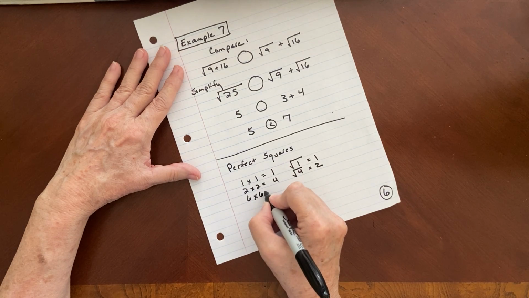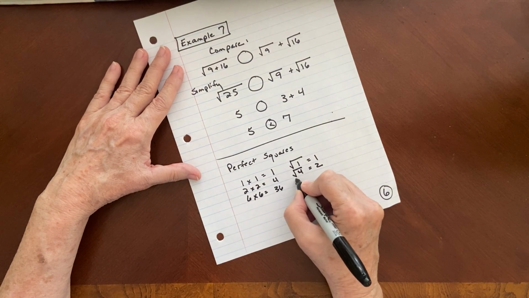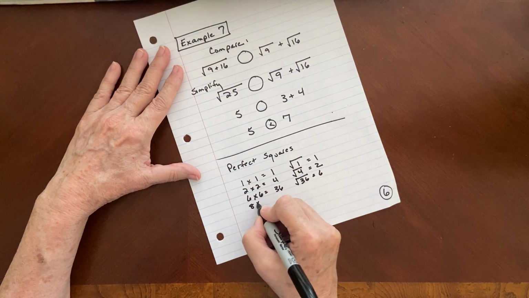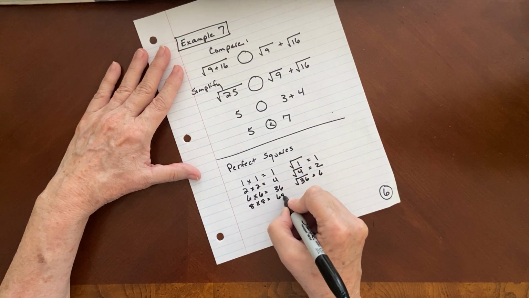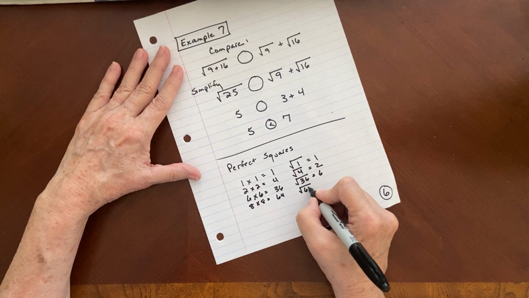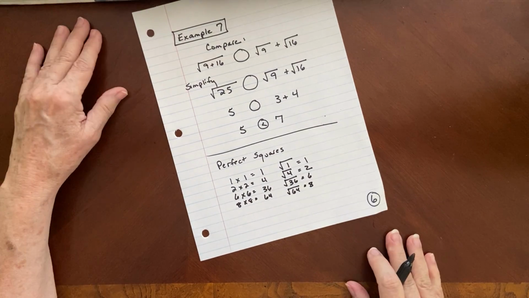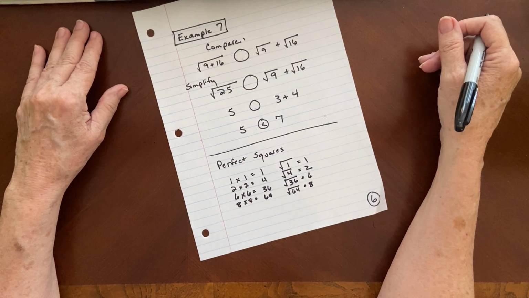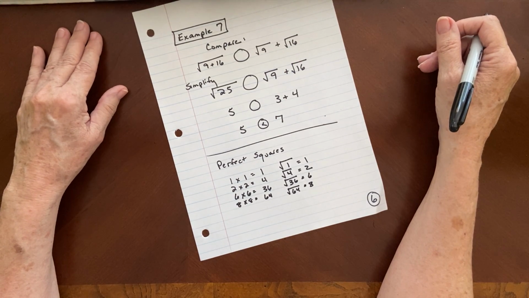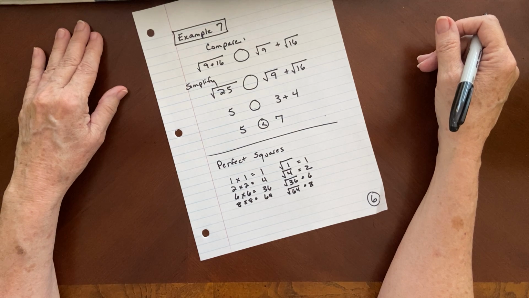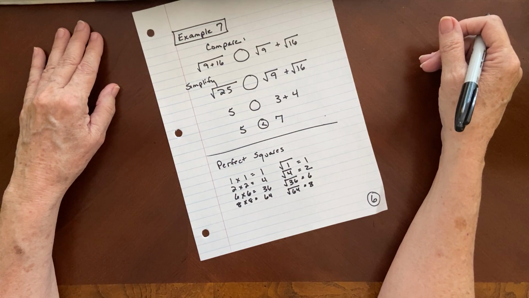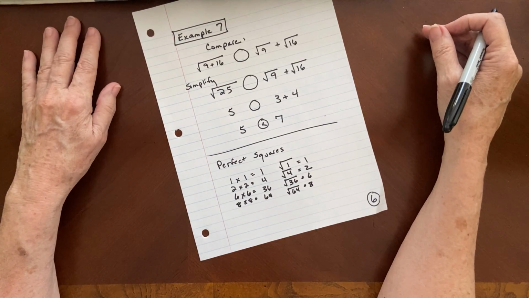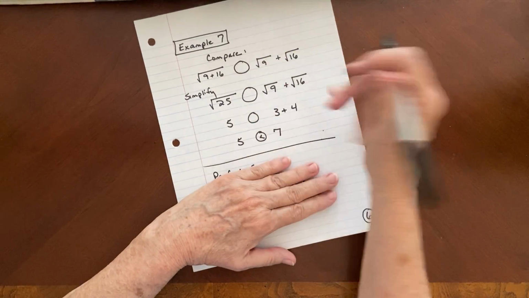6 times 6 equals 36. So the square root of 36 equals 6. 8 times 8 equals 64. So the square root of 64 equals 8. You get the idea? So you could go on and make a nice list. And sometimes that's a handy thing to have, a list of the perfect squares. If you're good with your multiplication tables, you probably don't need that. But if you're not, you might want to make a list. All right, let's go back up to example 7.